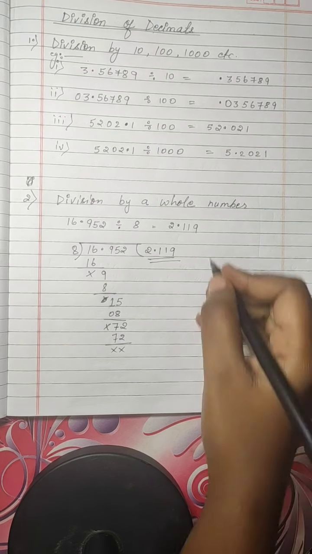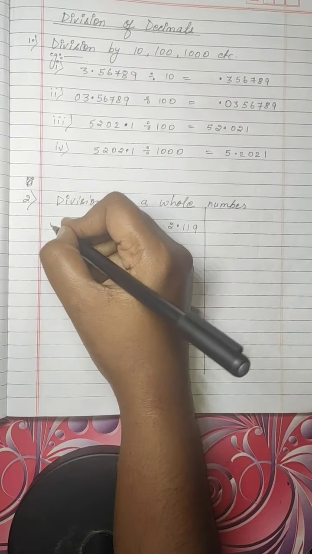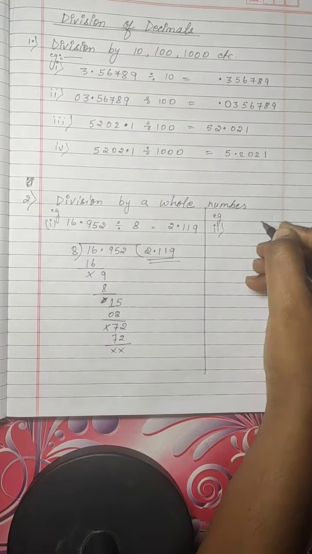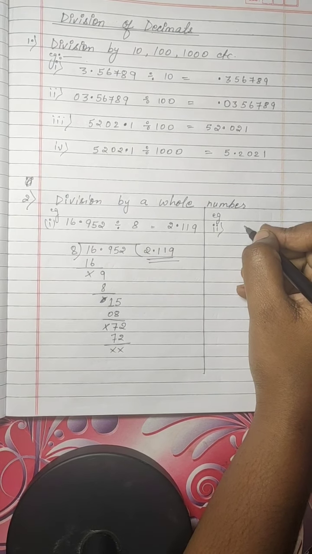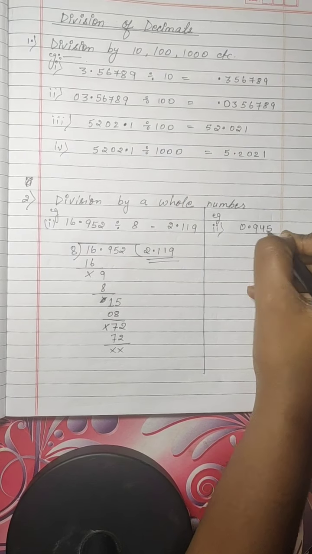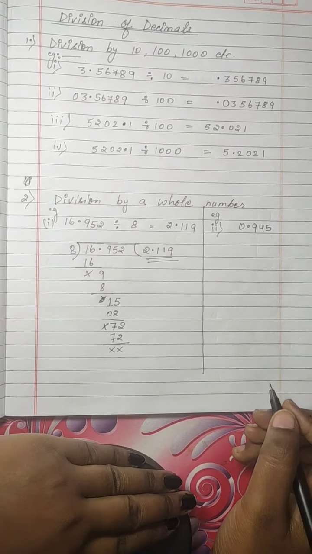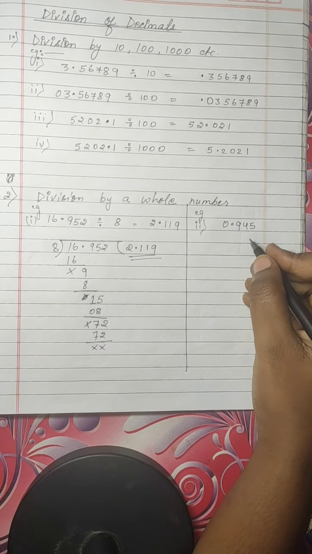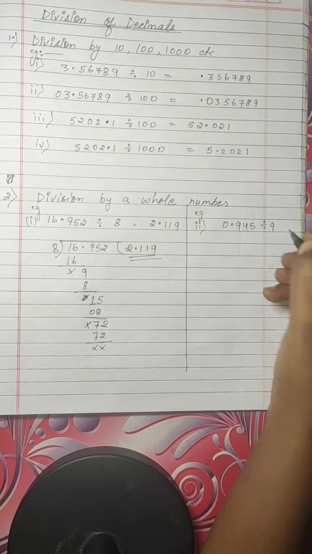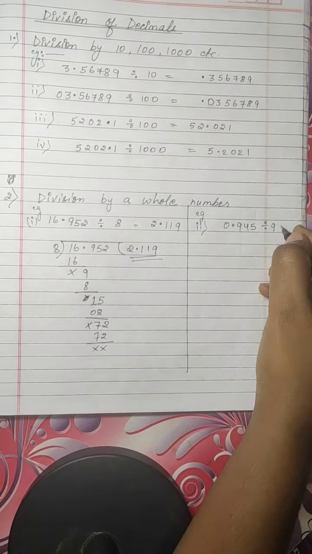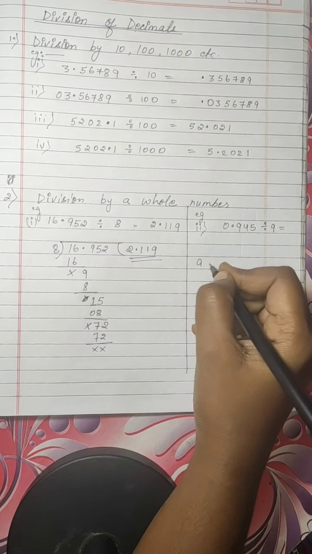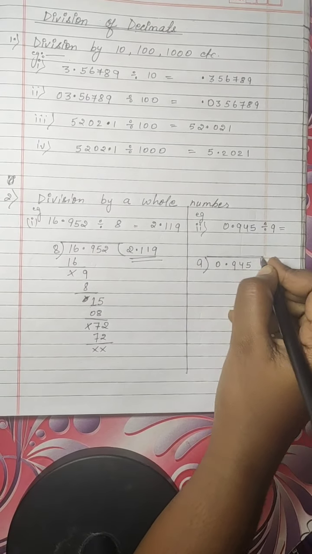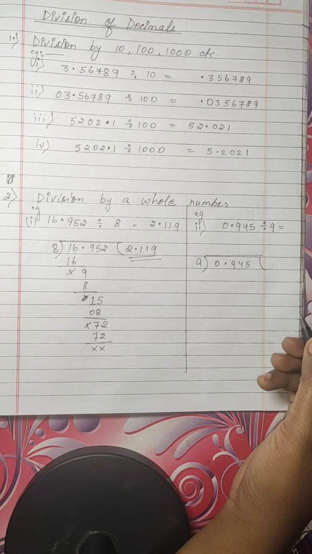Now let's take one more example. This is the first example. Now we will see the second example. Let's take one more example: 0.945. Okay, you are looking. Now we have to divide this number by 9. Let's divide it. And you have to write what you get. 9 divided into 0.945.